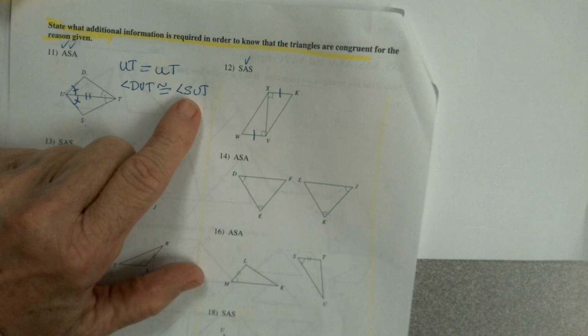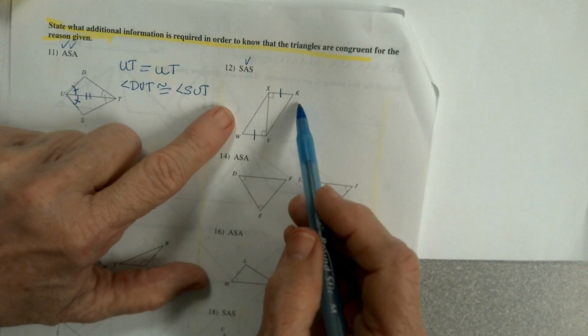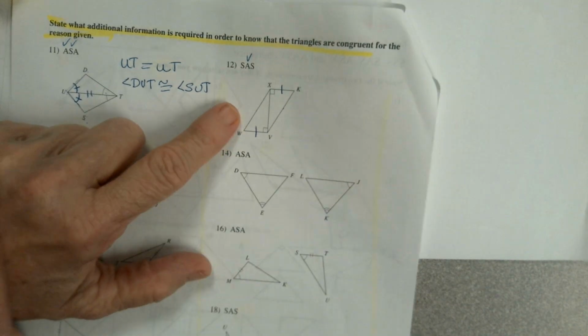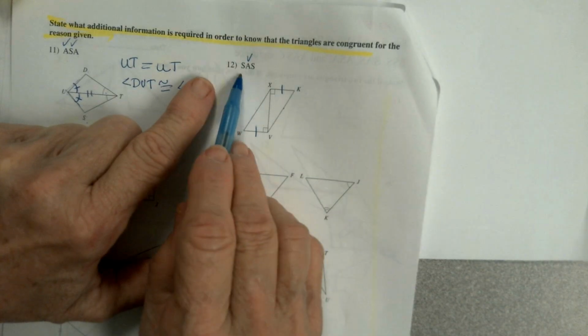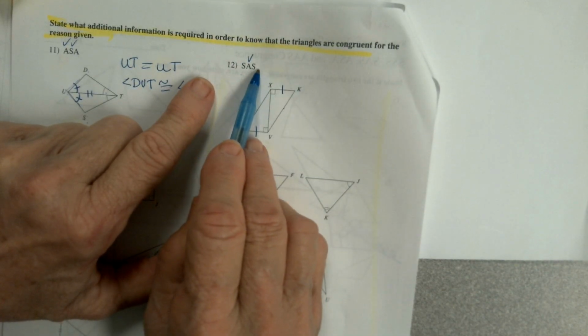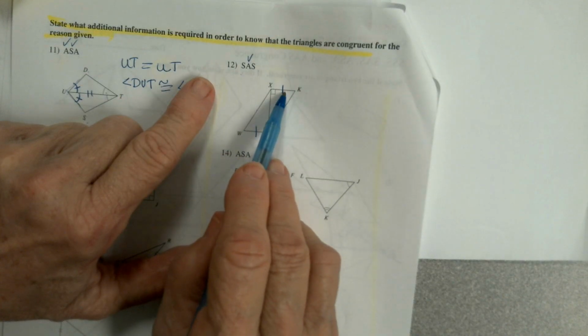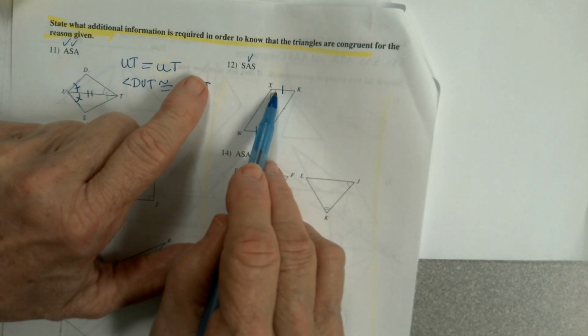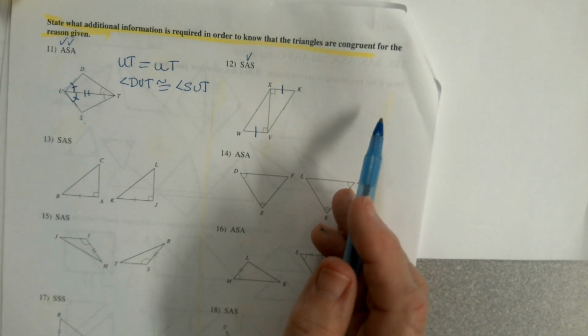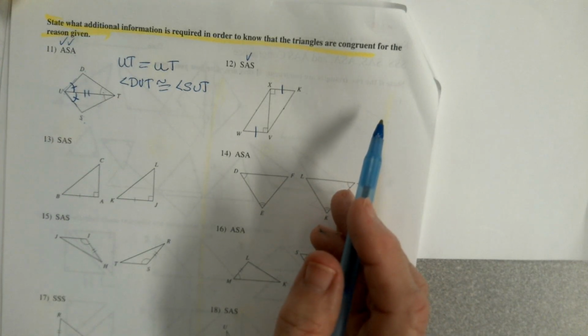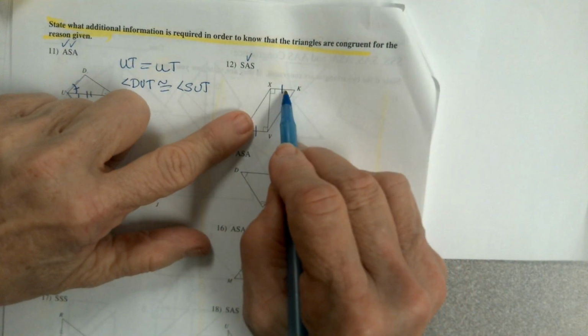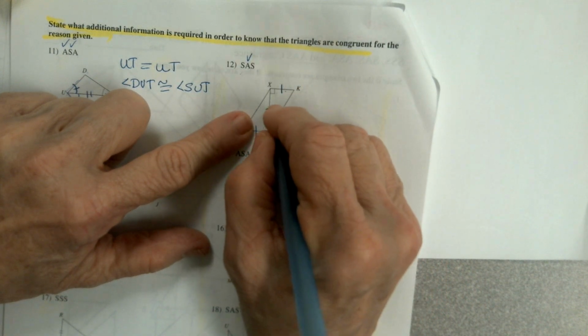Yes, Ava. XW and KV. XW. That would be, if I mark K, that would be side, side, angle. Oh, okay. I'm looking for side, angle, side. I've got this side, side, angle. Where's the third side? I'm sorry, what did you say, Noah? Side, angle, side. You are correct.